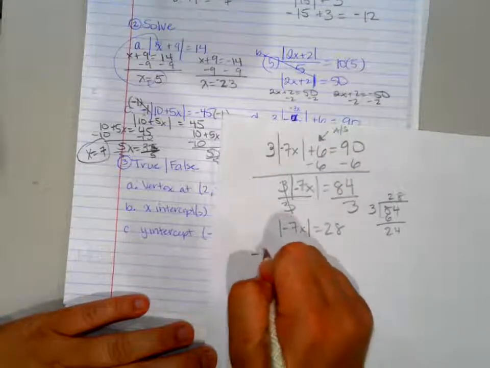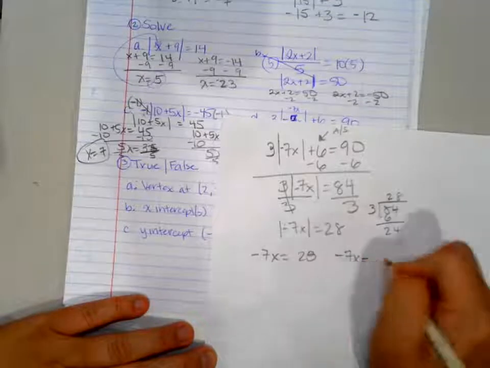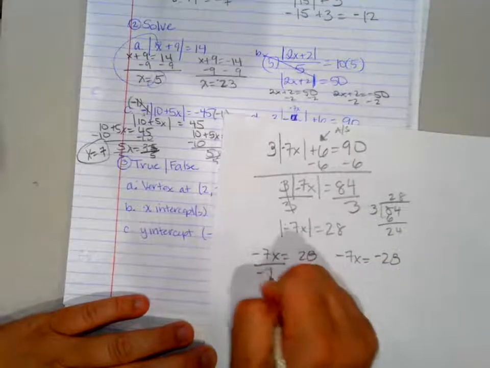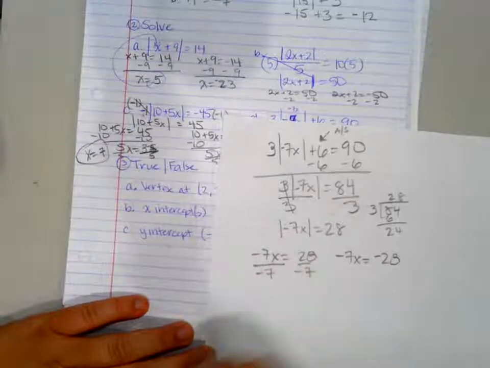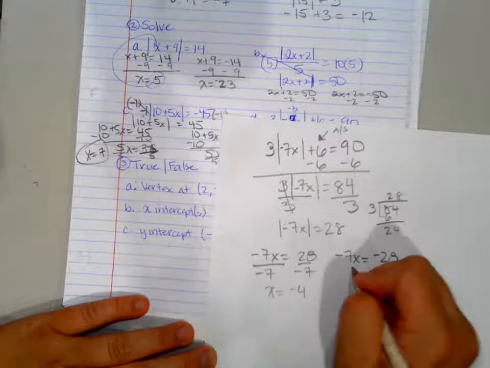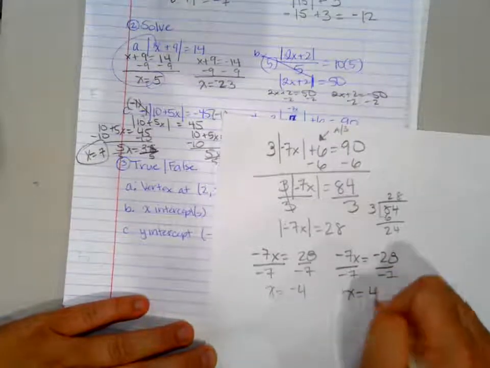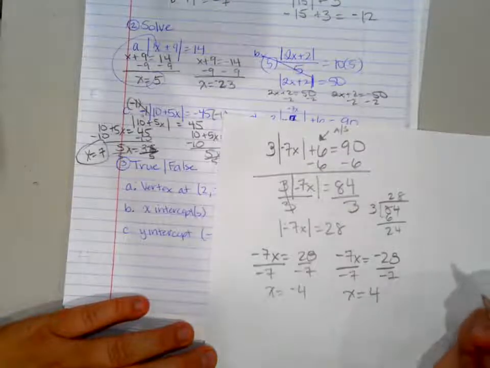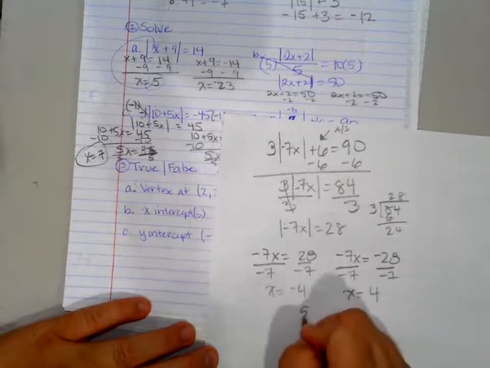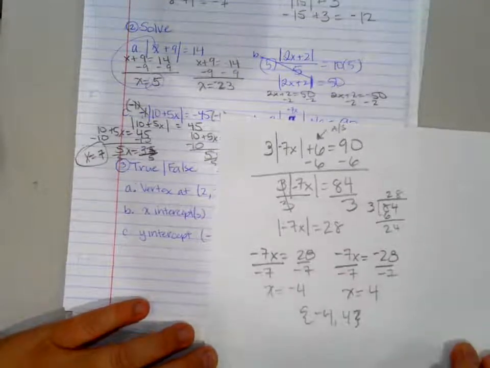We have -7x equals 28 and -7x equals -28. Divide both sides by -7. X equals -4. Divide both sides by -7. X equals 4. So you have your two answers for that, and your solution would be -4 and 4. Those are your solutions.